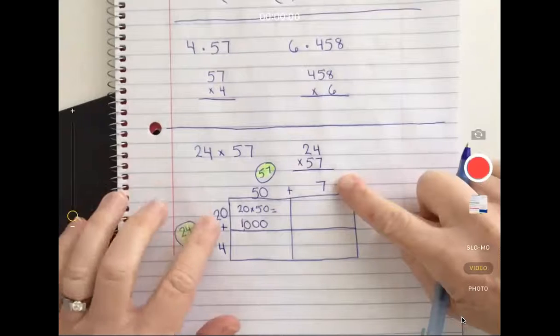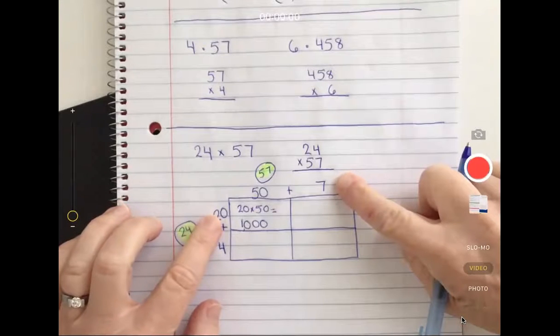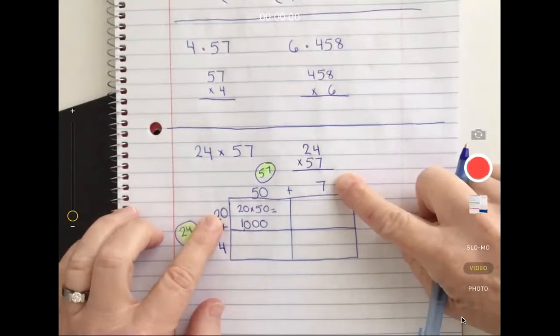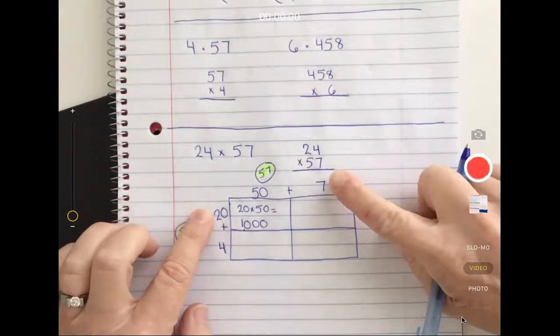Okay, let's go just as if we were doing a 1 by 2 area model. 20 times 7.